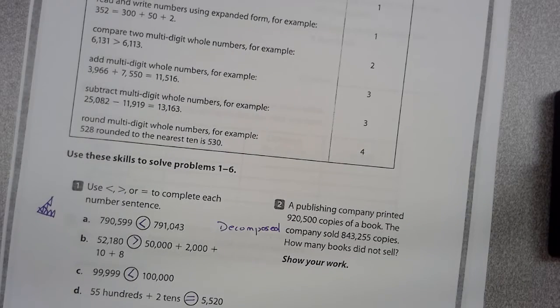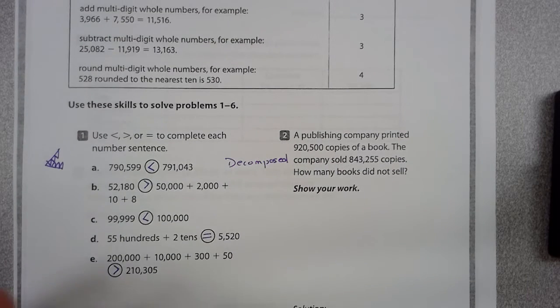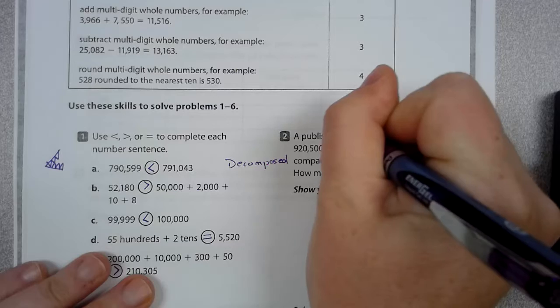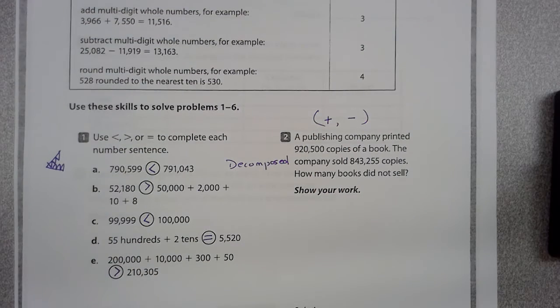Okay, so number 2, it says a publishing company printed 920,500 copies of a book. The company sold 843,255 copies. How many books did they not sell? So first off, you have to choose which operation you're doing. You haven't done multiplication or division yet. So you either have addition or subtraction.